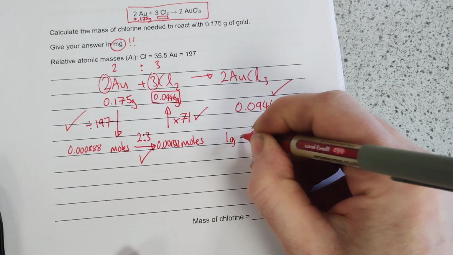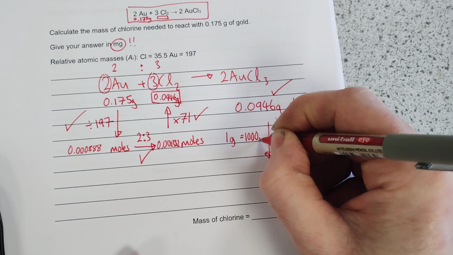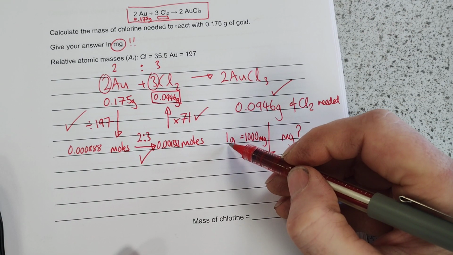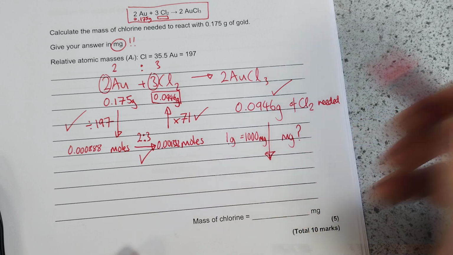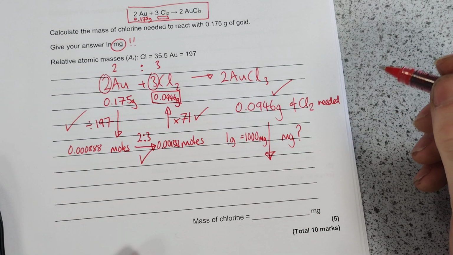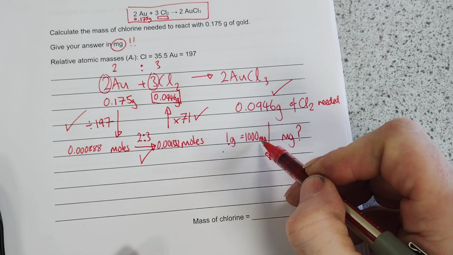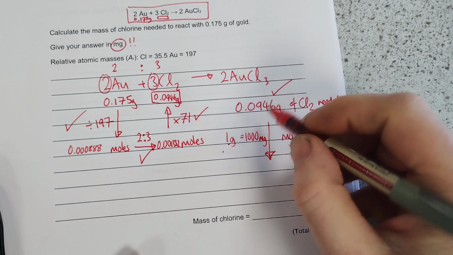1 gram equals 1,000 milligrams. So if you've got something in grams, this tells me I need to times it by 1,000 to get it in milligrams. All right, 1 is 1,000, 2 is 2,000. So I times it by 1,000.